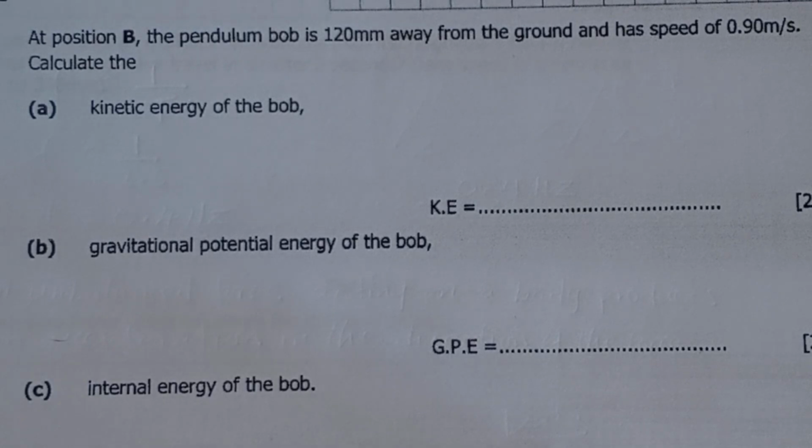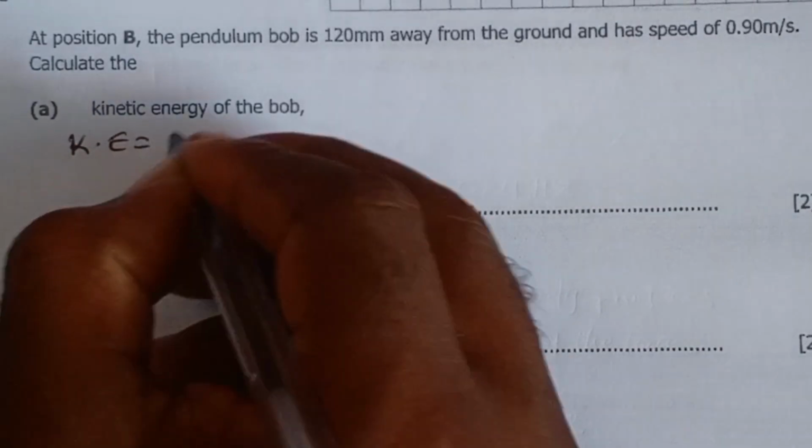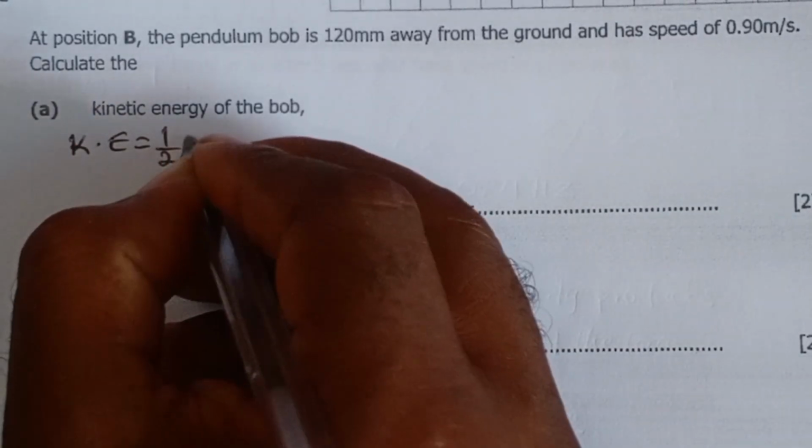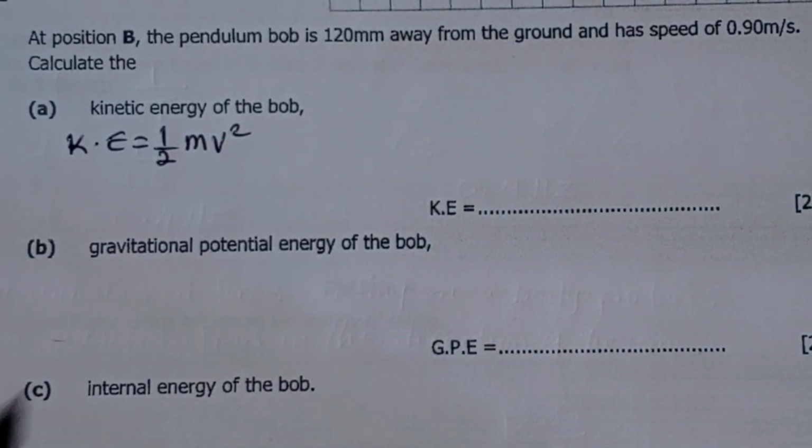Calculate part A, kinetic energy of the bob. So kinetic energy is equal to 1 over 2 mv squared, where m is mass and v is speed.